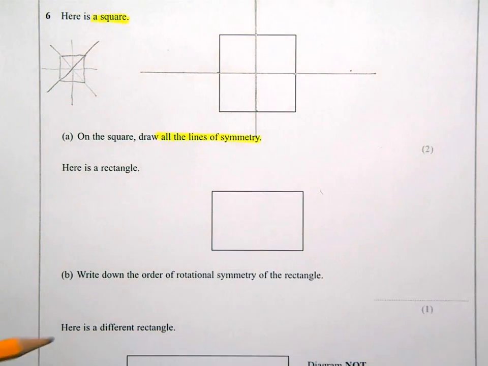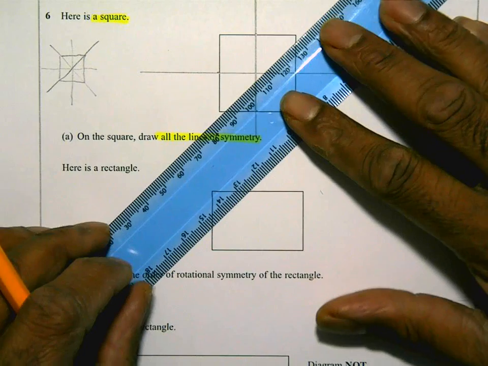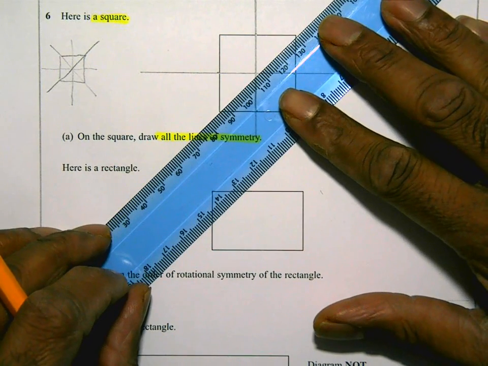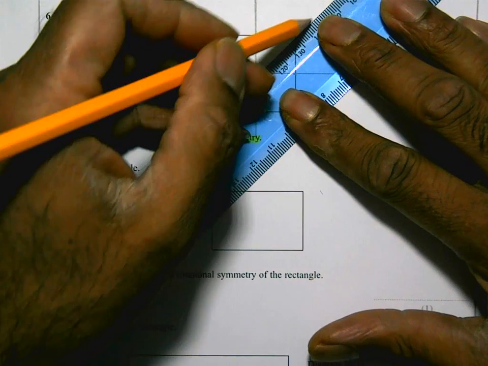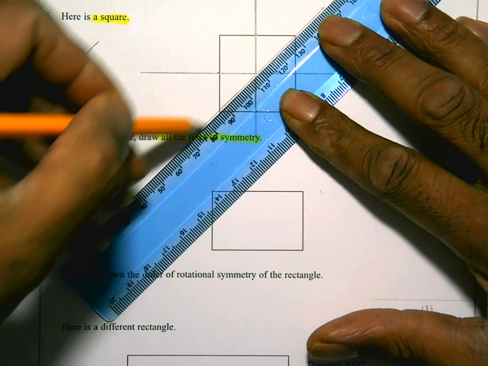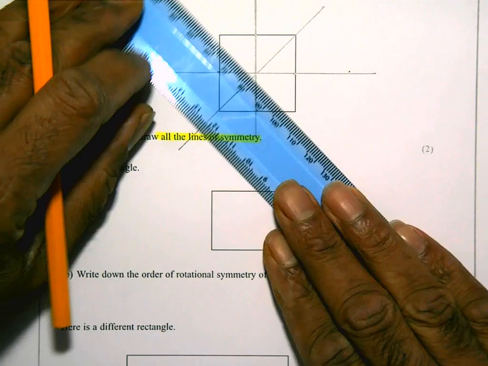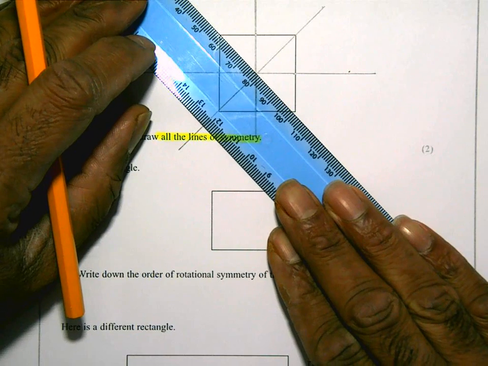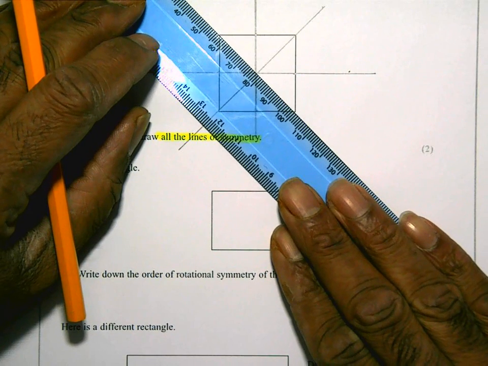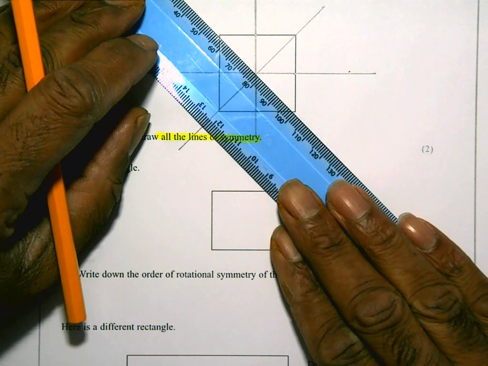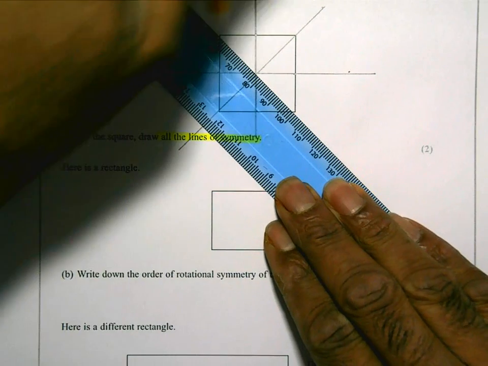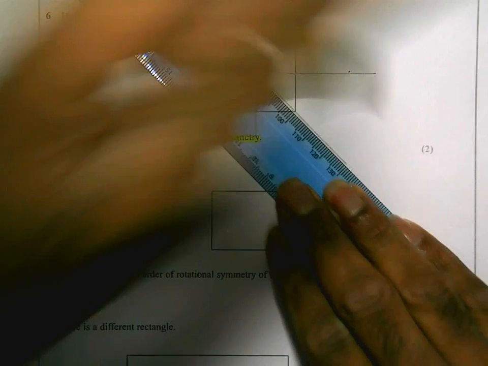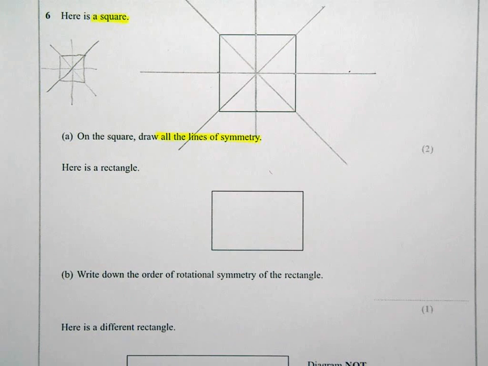So I've got the vertical and the horizontal lines of symmetry, and the next ones are these two diagonal lines of symmetry. And here it is. There's my last one, and that's it. So my 4 lines of symmetry, 2 marks sorted there.